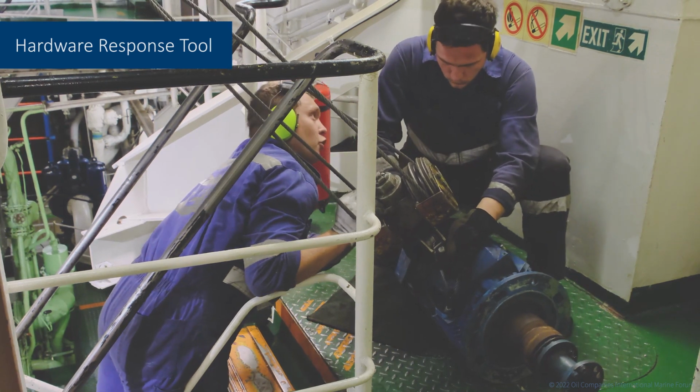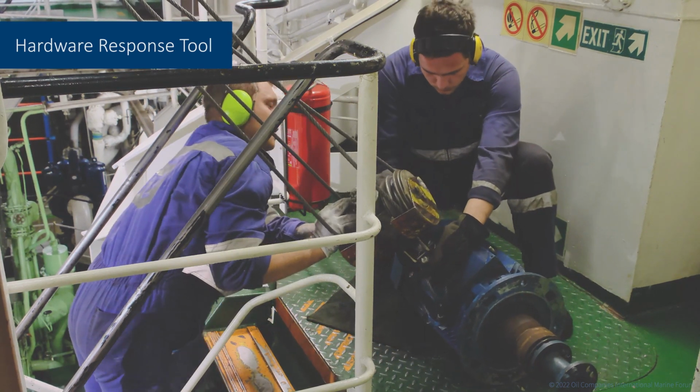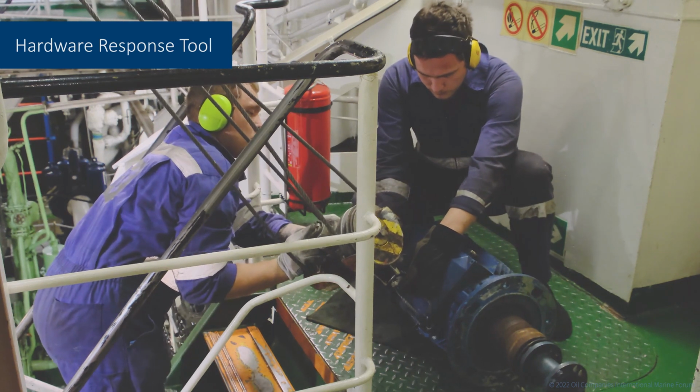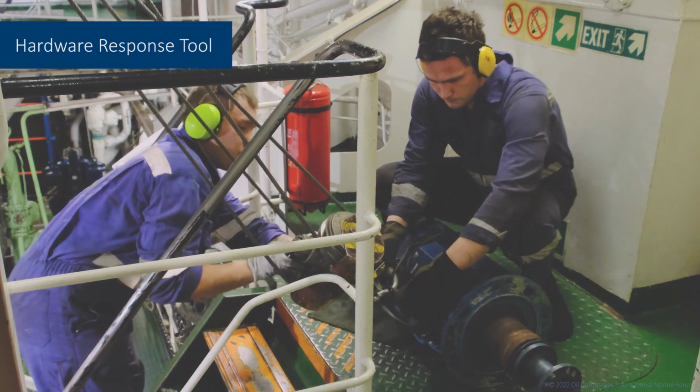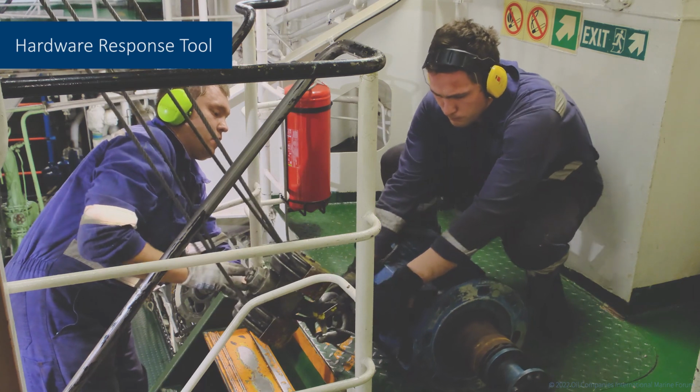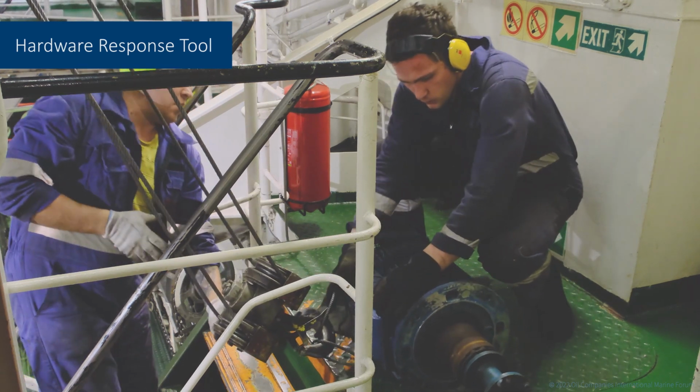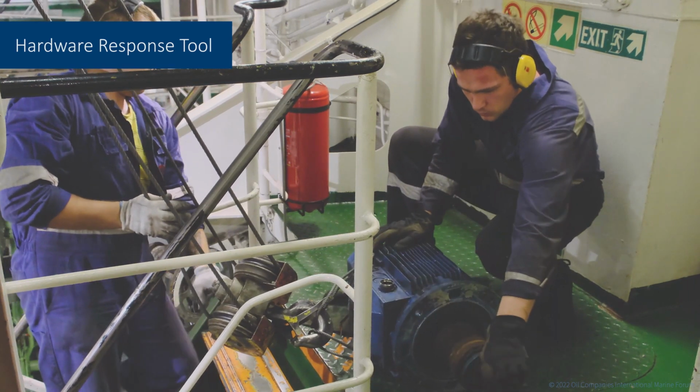In most cases, the hardware response tool assigned is binary, since if vessel structure, machinery, outfitting, or equipment inspected under the scope of the top-level question is found to be deficient in any respect, the response is usually negative.